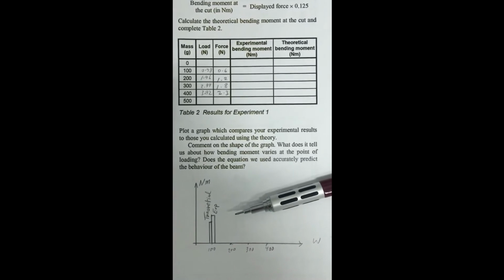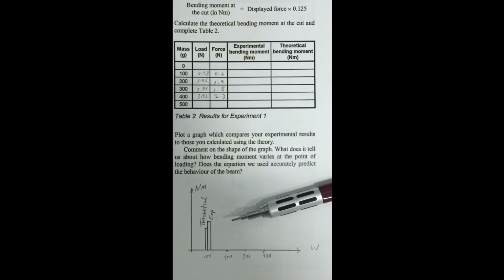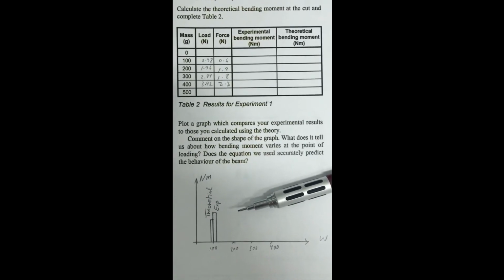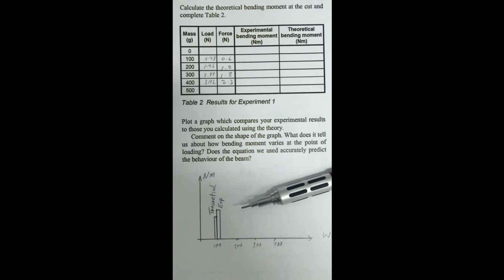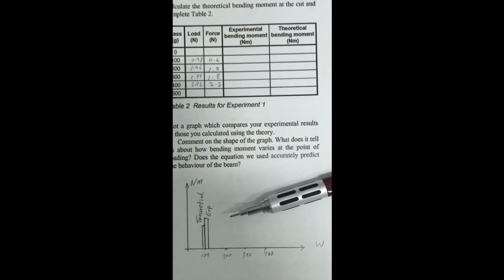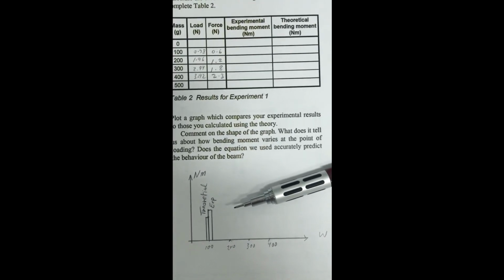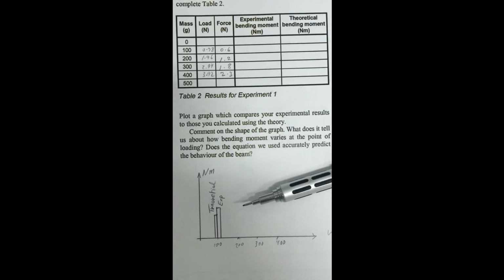Now, after calculating the experimental bending moment and the theoretical bending moment, you need to plot a graph which compares your experimental results to those you're calculating using the theory. Comment on the graph and what it tells you about how bending moment varies at the point of the loading. Does the equation we used accurately predict the behavior of the beam? So write your thoughts about this.